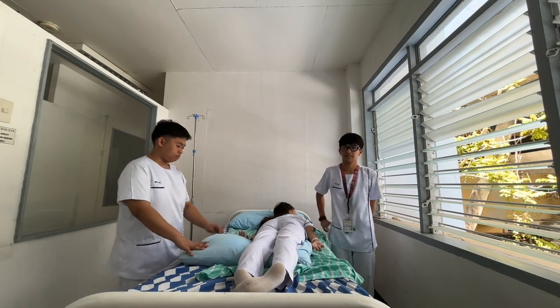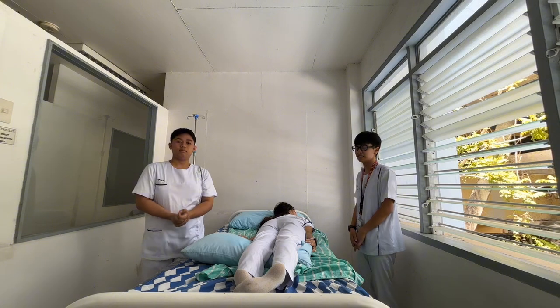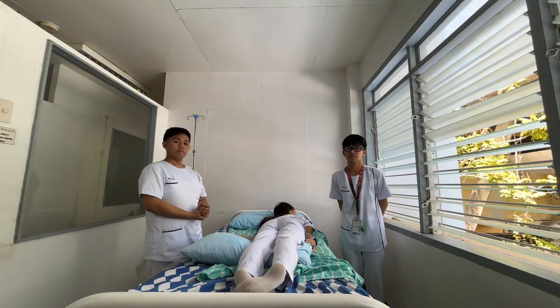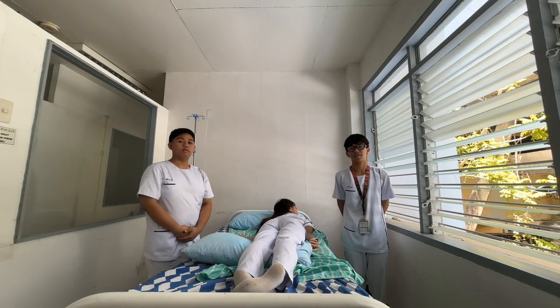Then wash your hands. This prevents the spread of microorganisms and protects the healthcare provider and the clients from cross-contamination.